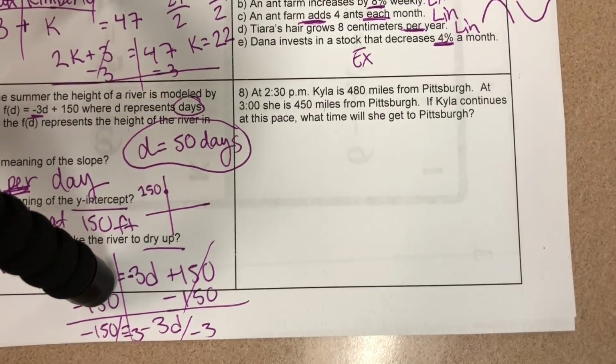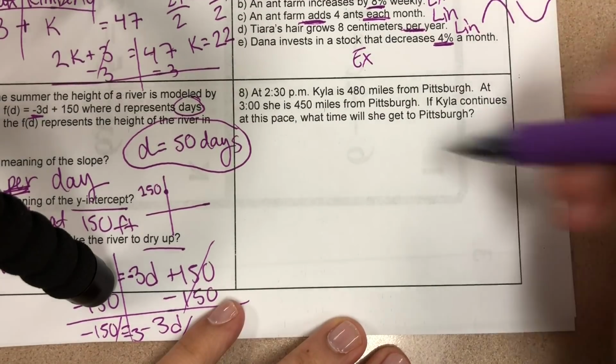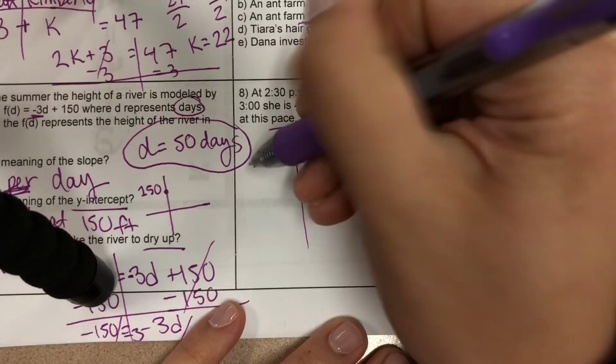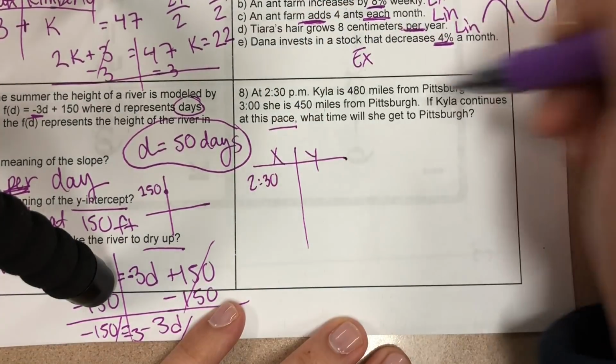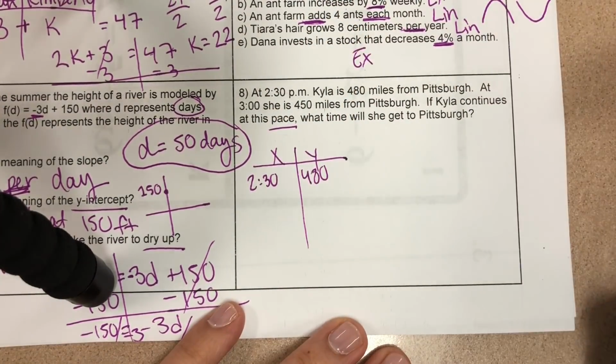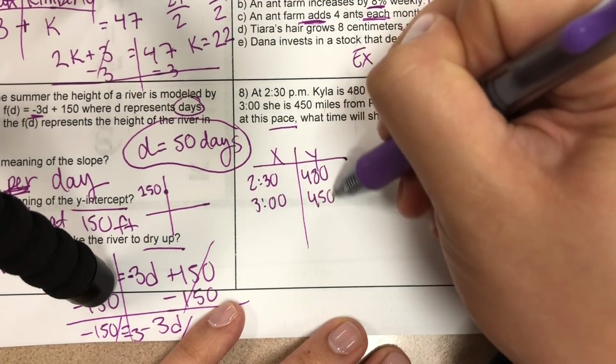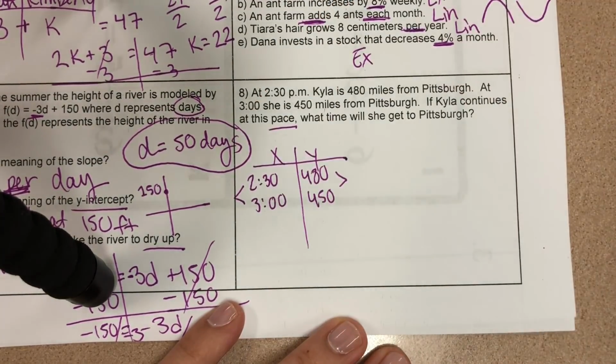Okay, so this is going to be a linear model because she's traveling at a constant pace. So if you want to set up your XY table, that's the smartest thing to do. At 2:30 p.m., she is 480 miles from Pittsburgh. And then at 3 p.m., she is 450 miles from Pittsburgh.